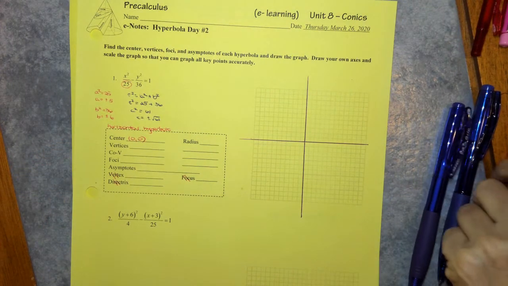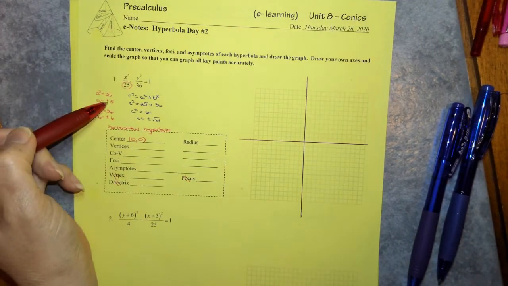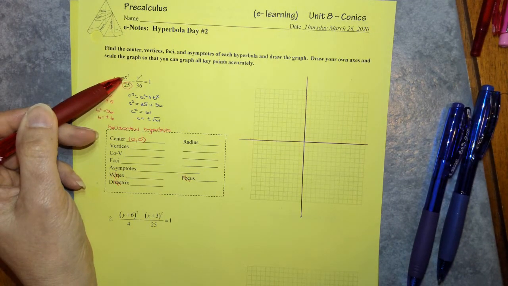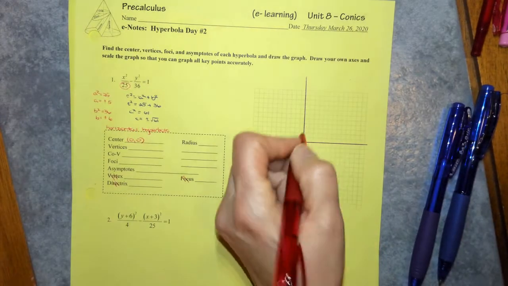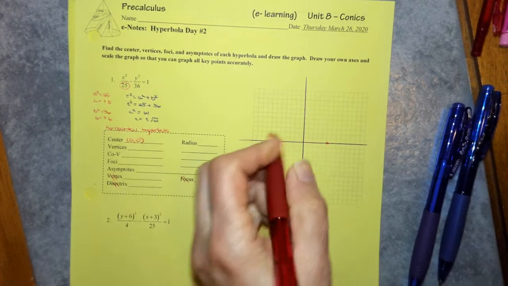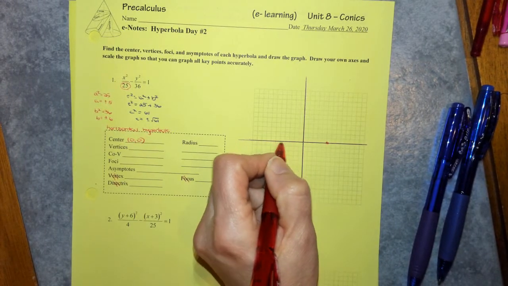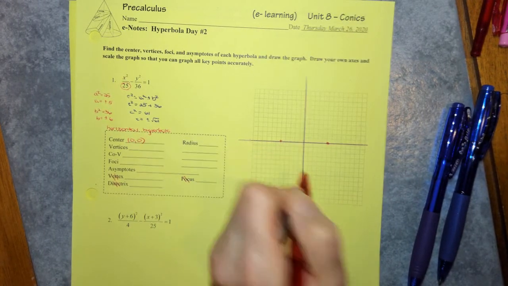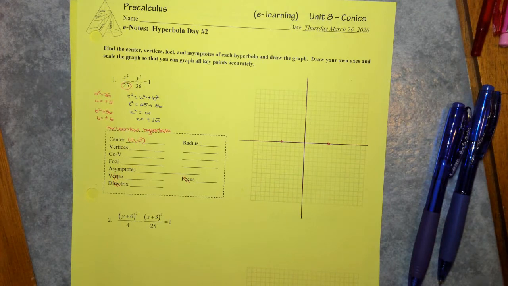From the center, I want to count 5, but 5 in what direction? I want to remind myself that that comes from the x, so that's going to be left and right 5 from the center. And remember that this center is still at 0, 0. The future examples for today will not be at that location.